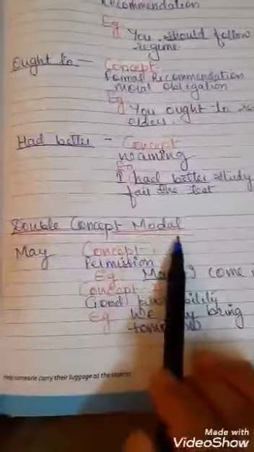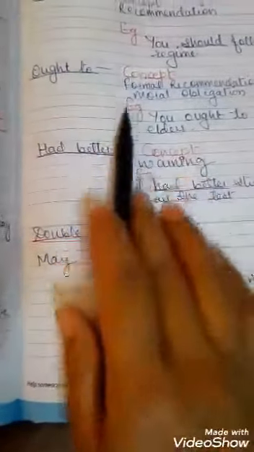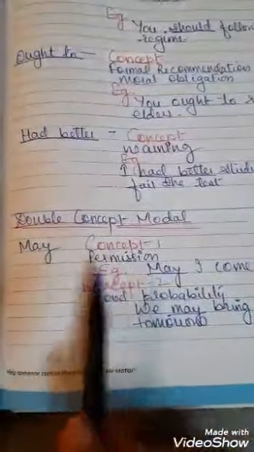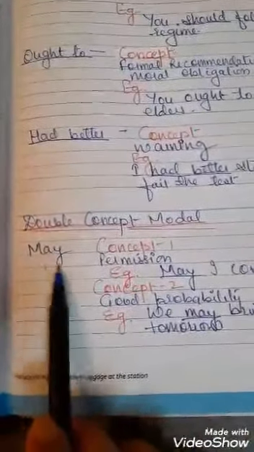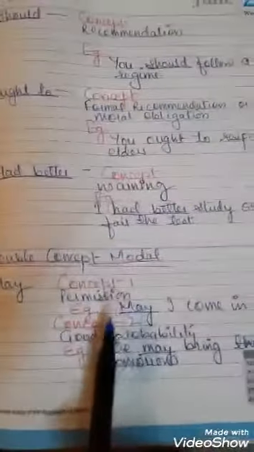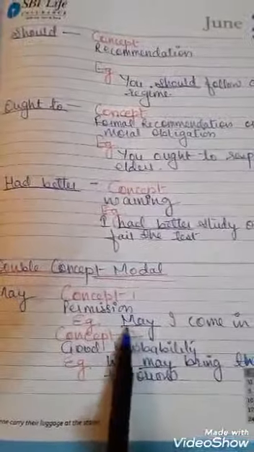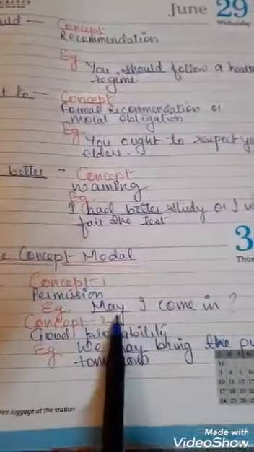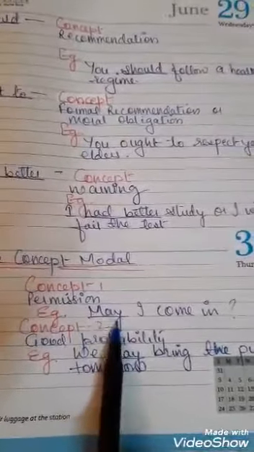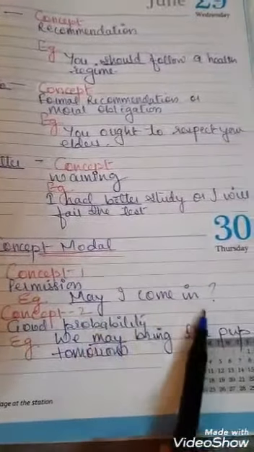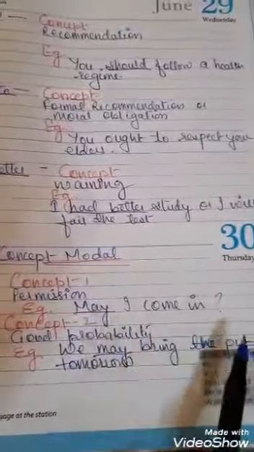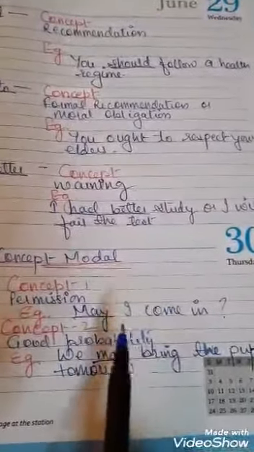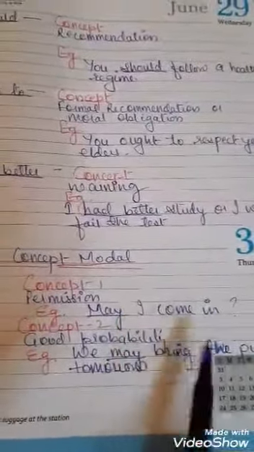So, double concept modals. These were about just one single meaning. Now two concepts. The first example is may. Concept 1, permission. Example, may I come in? Here it is giving permission. May I come in? May I do that? May I give you a glass of water? Or may I sit here? So it is taking permission.